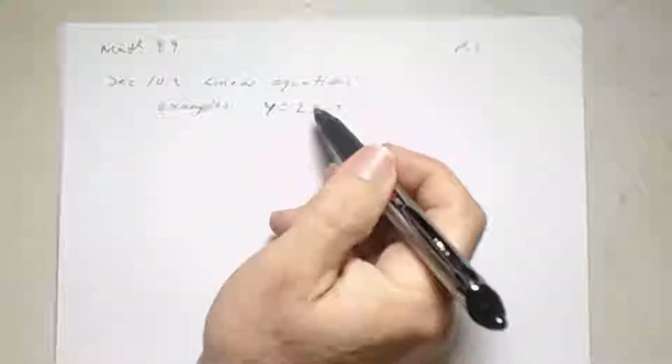A line. Now, the thing that makes it linear is that if you look at the exponents of both x and y, what are those exponents? Y to the first, x to the first. Okay, so those are linear. So the fact that the exponents are both 1s makes it linear.